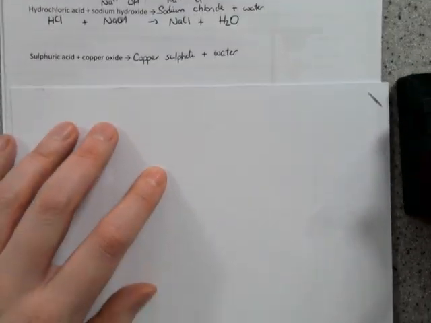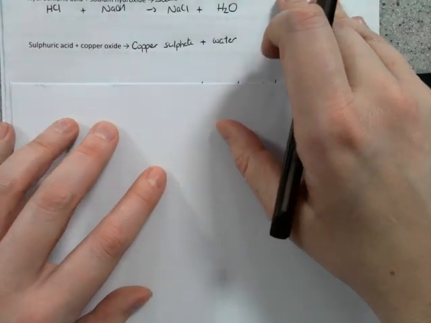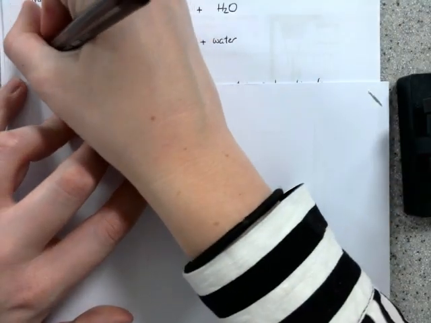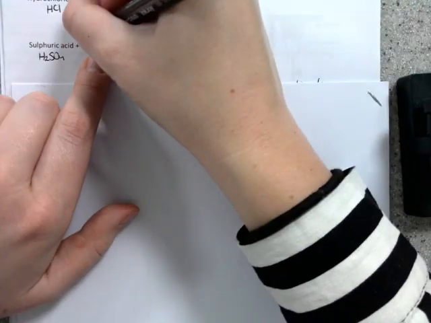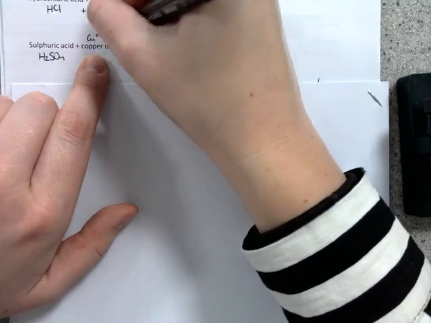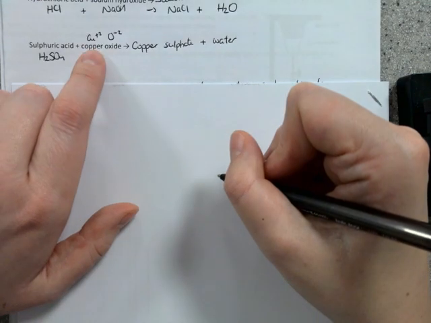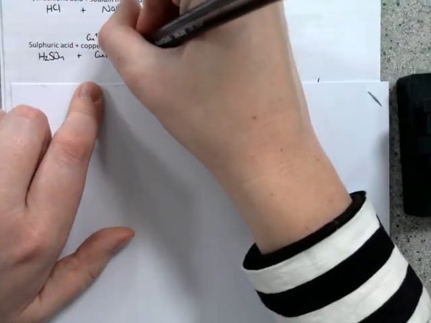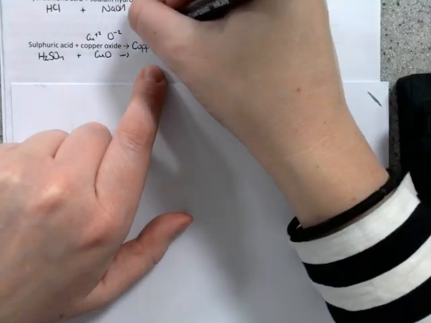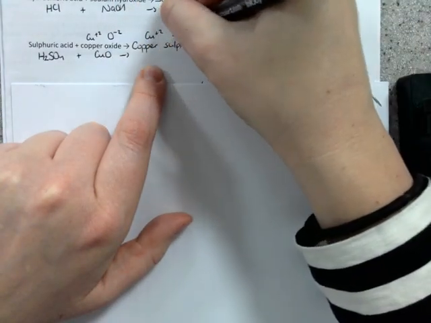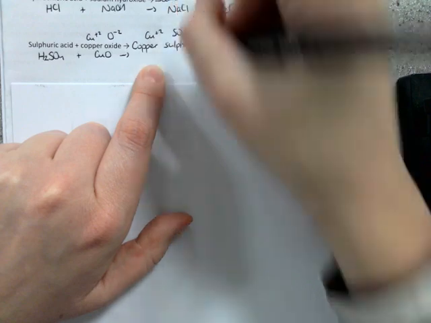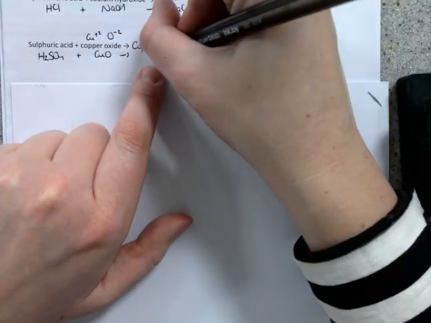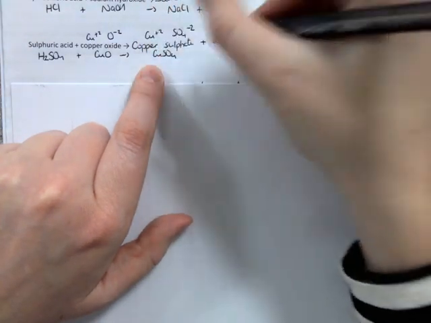The next one I've got is sulfuric acid and copper oxide. Sulfuric acid, you need to know, is H2SO4. Copper oxide, copper does have a +2 charge. You do need to know that. You won't find that on the periodic table. +2 -2 cancel out, you get CuO. On the other side, copper is again +2. The sulfate ion, you need to know off by heart, is -2. +2 -2, they cancel out, CuSO4.